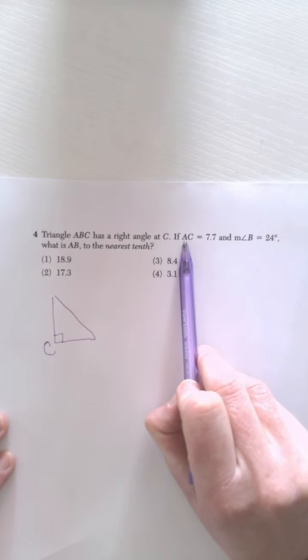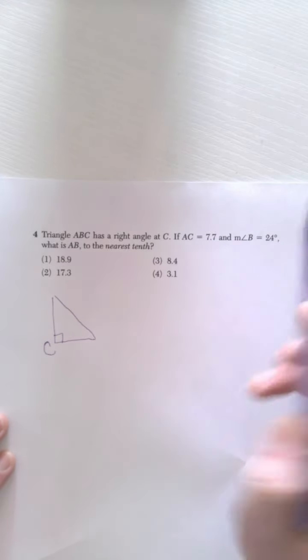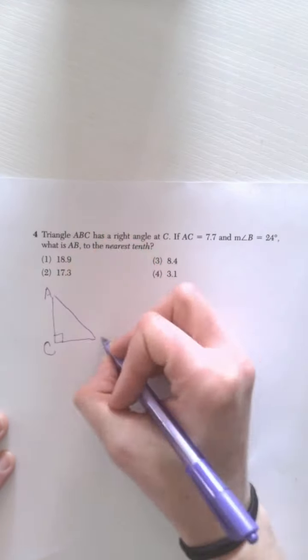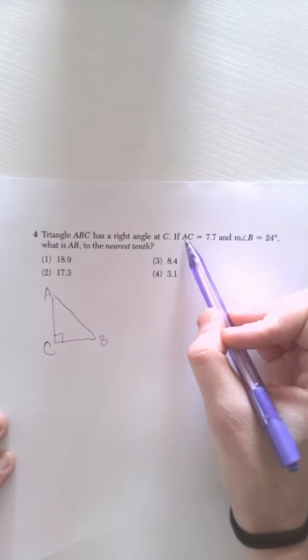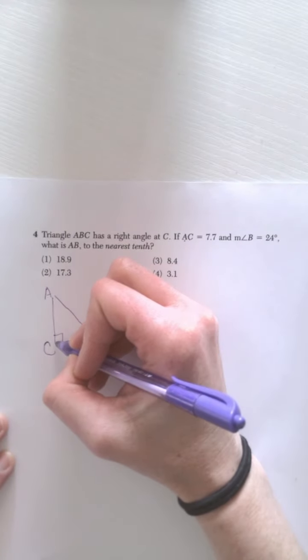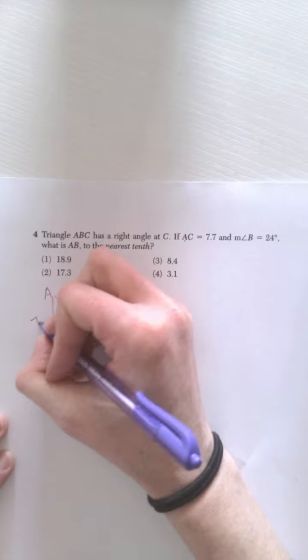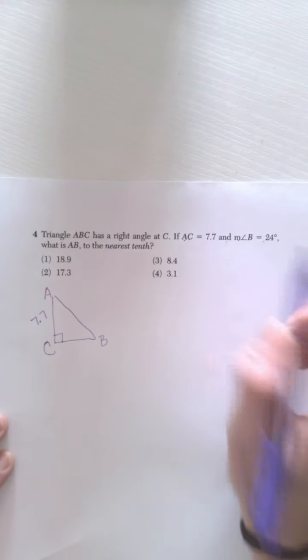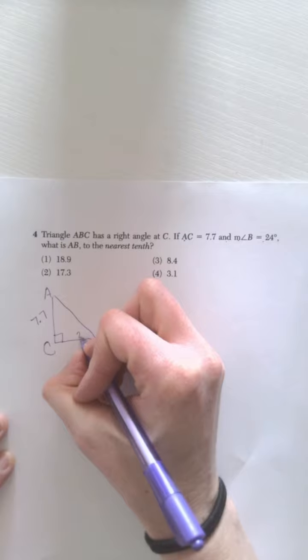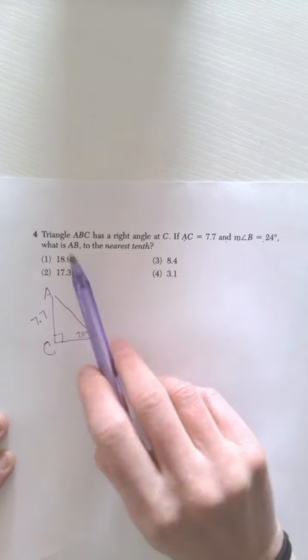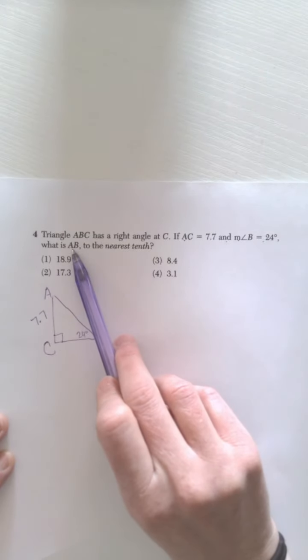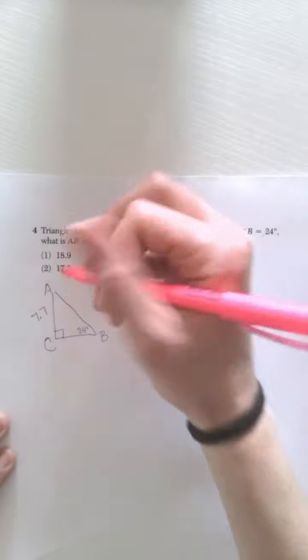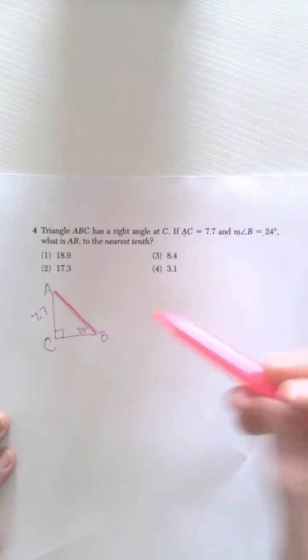The next piece of information this problem tells me is AC is equal to 7.7. So I'm going to label the rest of this triangle A and B. Doesn't matter where I put them, but I'm going to label that line segment AC 7.7. Next, it tells me that angle B is equal to 24 degrees. So at B, I'm going to put 24 degrees inside the triangle. And it's asking me to find what the length of AB is to the nearest tenth.